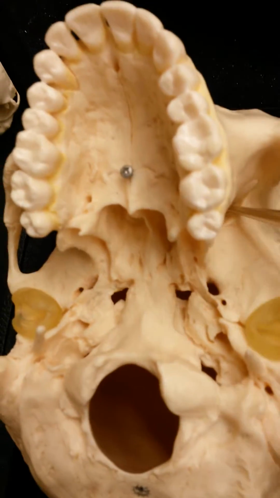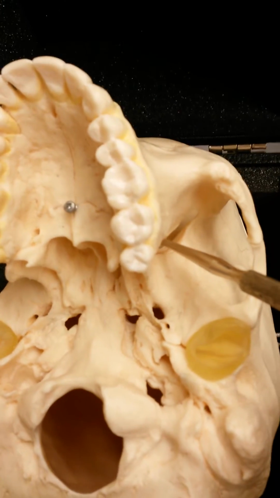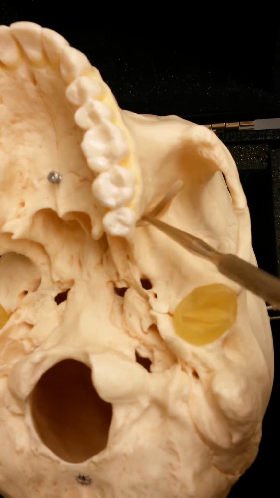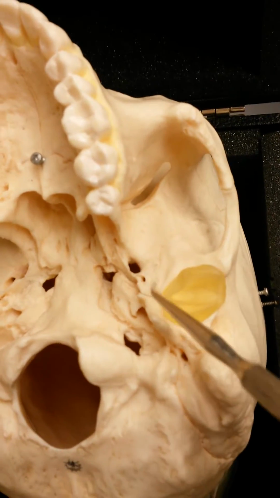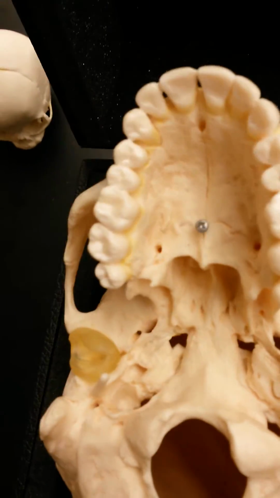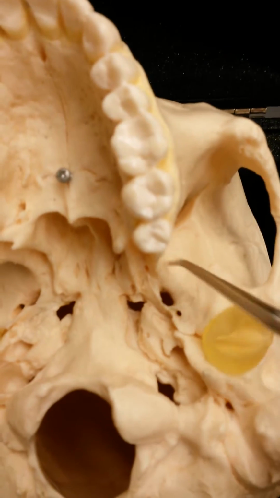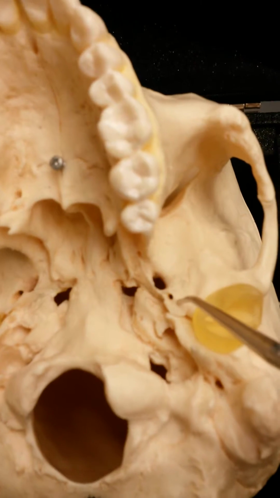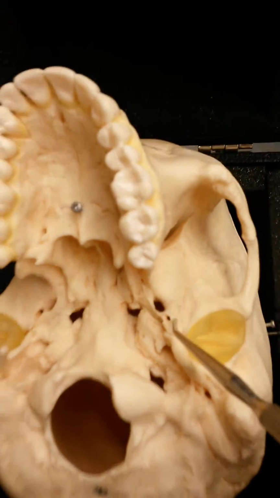Foramen rotundum would be here. It's not very clear here, but we can see it more from inside. And this will be ovale because it's oval shaped. Rotundum is round shaped, ovale is oval shaped. And then spinosum is this tiny one over here. So this is in one line like this: rotundum, ovale, spinosum. ROS, Ross.